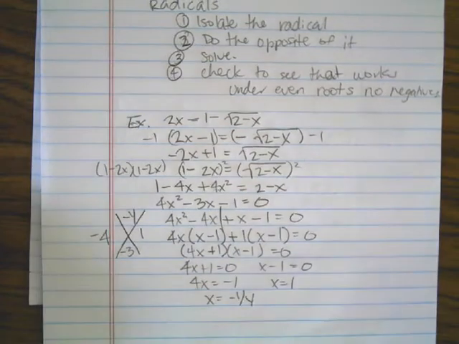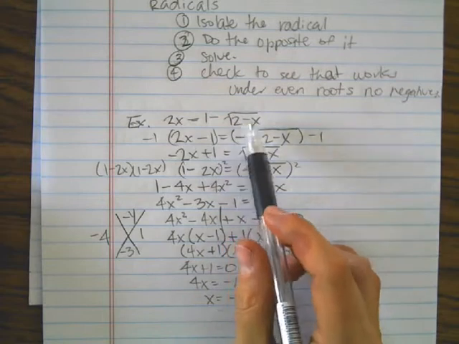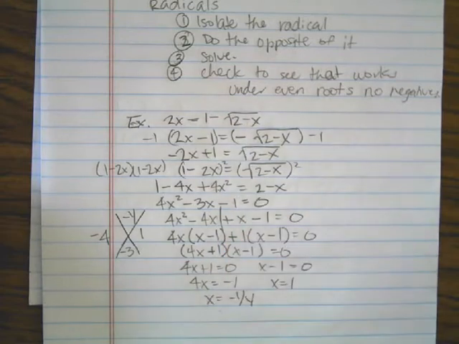So I want to check to make sure that it would work underneath the root. 2 minus a negative 1/4 is going to be okay, and 2 minus 1 would also be okay. So those are my two answers.